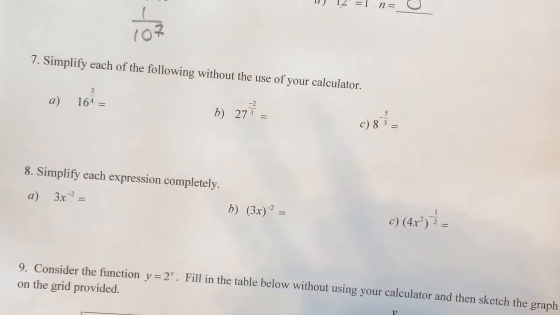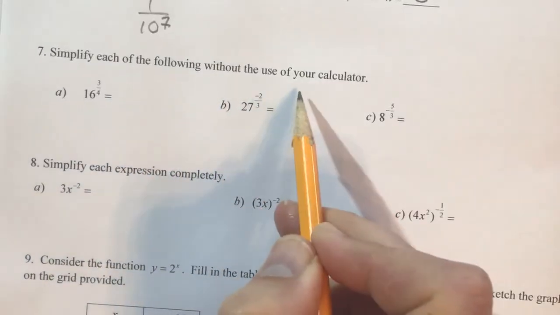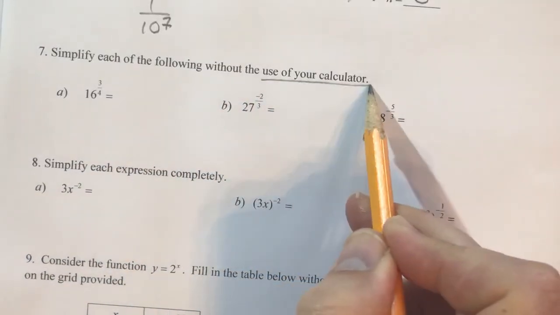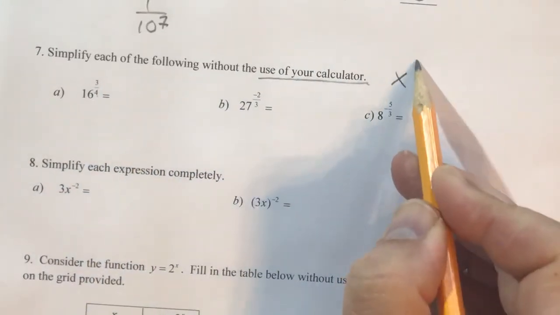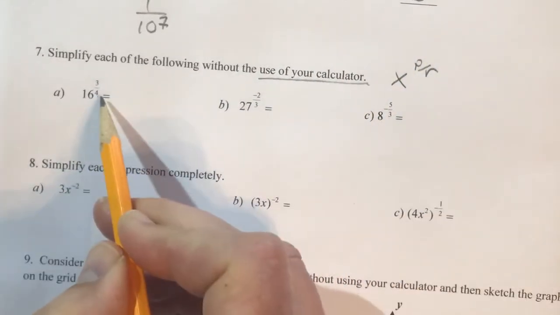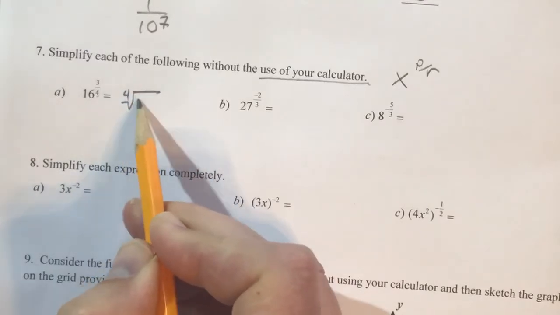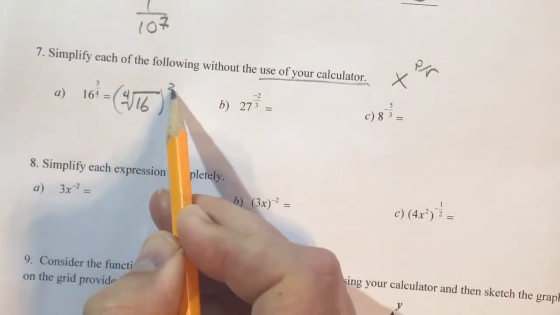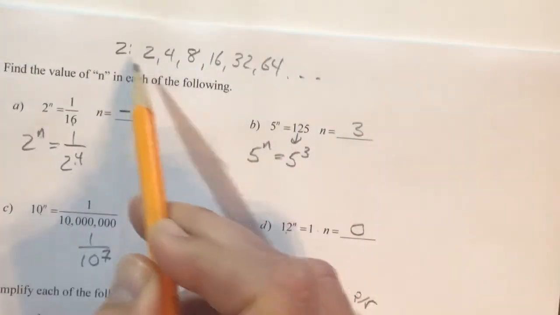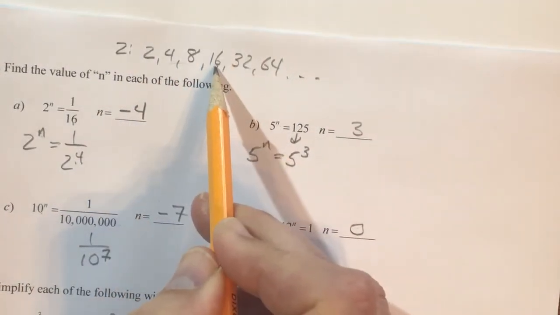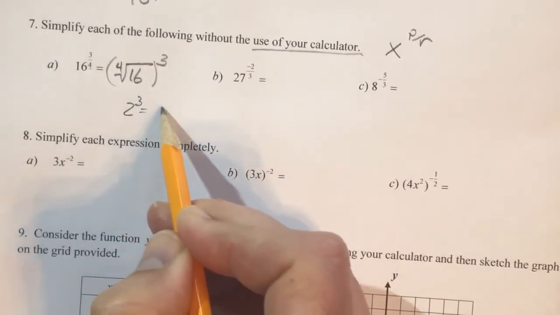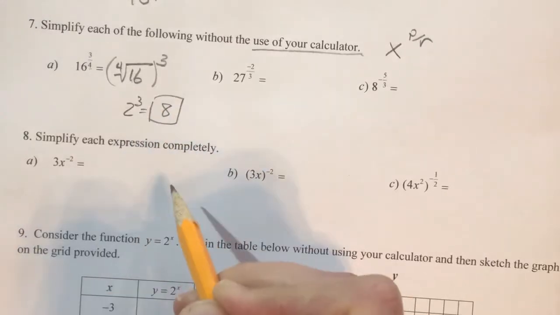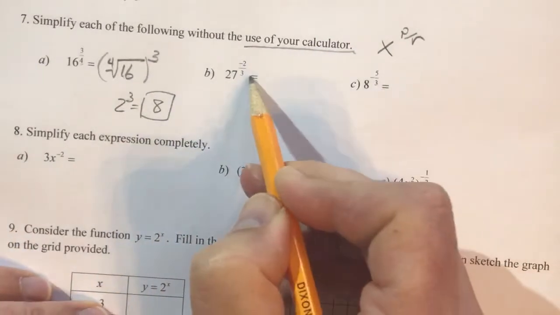Okay. All right. Which is the following without the use of calculator. All right. So what does that mean? I got to take it's that power root thing again. Power root. Okay, so the root is 4, and the power is 3. Well, I just wrote down the powers of 2, so you can see right there, 1, 2, 3, 4. So if I take the 4th root of 16, I'm going to get 2. 4th root of 16 is 2, and then 2 cubed is 8. You could check it with your calculator, but you should rewrite it first.